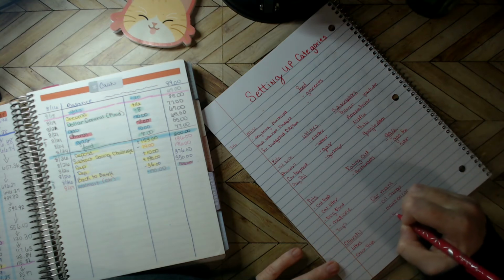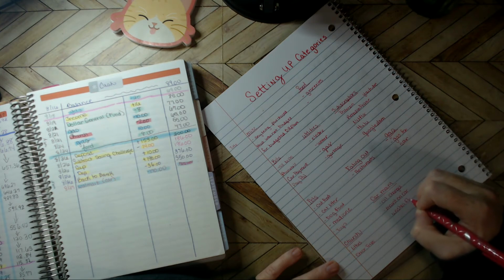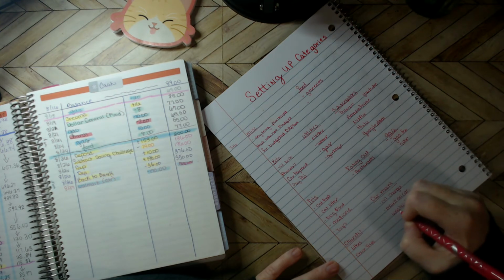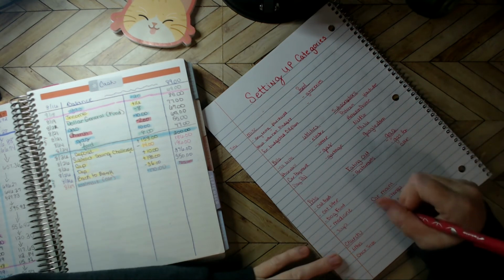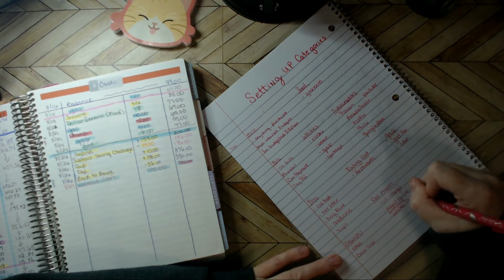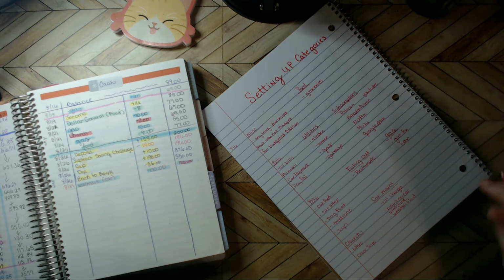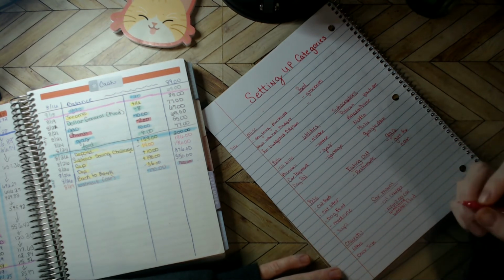When I purchase washer fluid, not washer fluid, windshield fluid, washer fluid. I'm thinking about washing clothes, apparently.